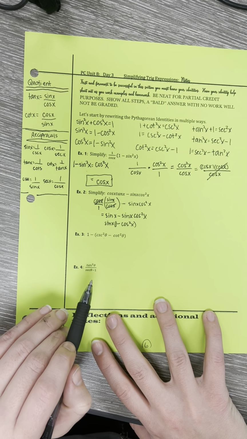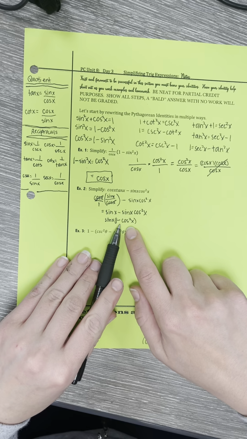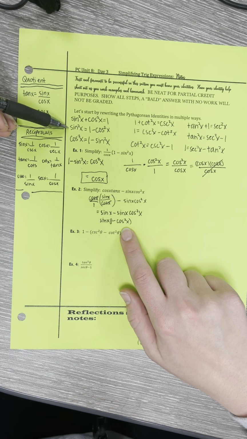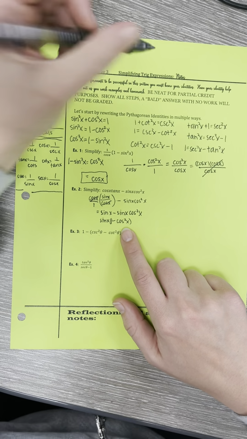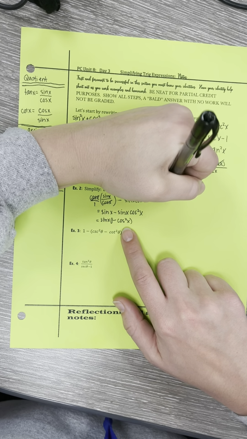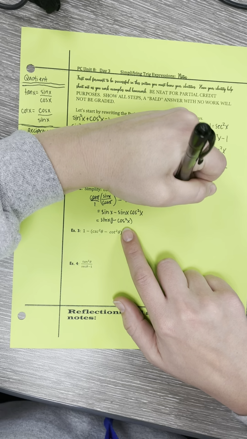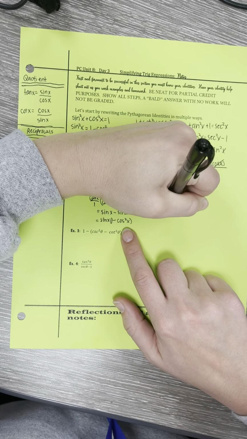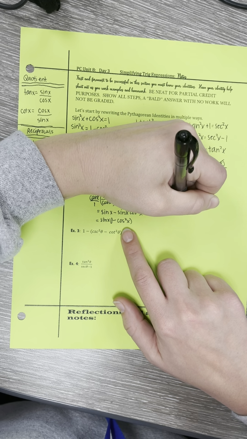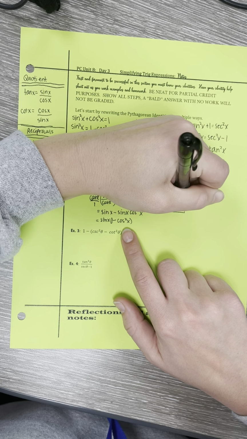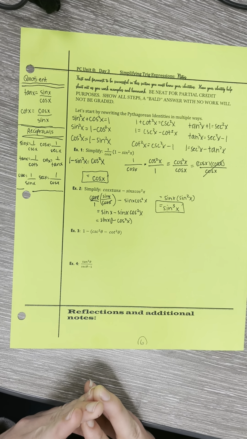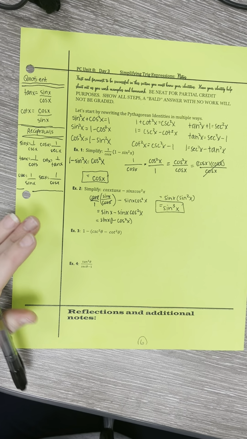So I pulled out that sine x, and we're left with 1 minus cosine squared x, which is sine x squared, as we see up here. So I'm going to rewrite it again, which is sine x times sine squared x, which is a funky way of just saying sine cubed x, which is just sine x times sine x times sine x. All right. Let's move on to number 3.